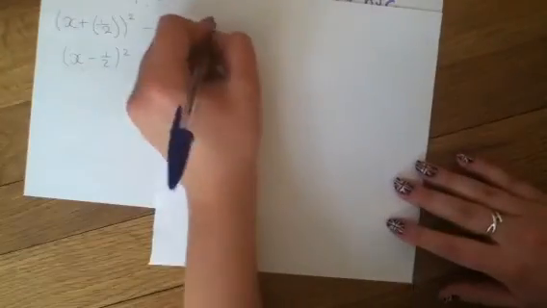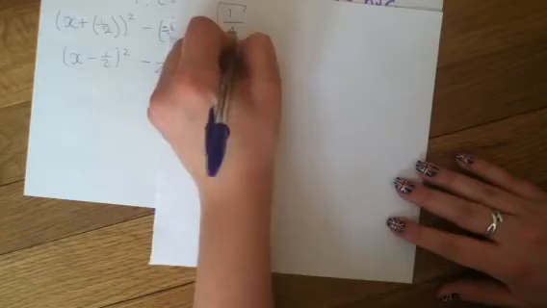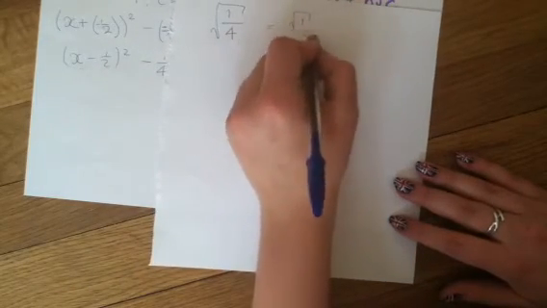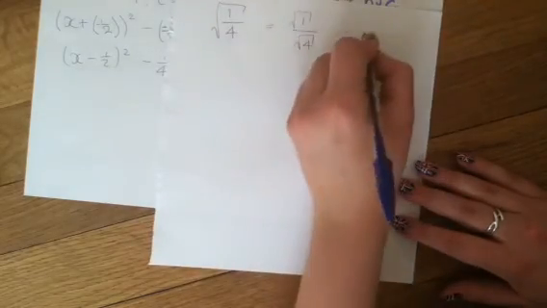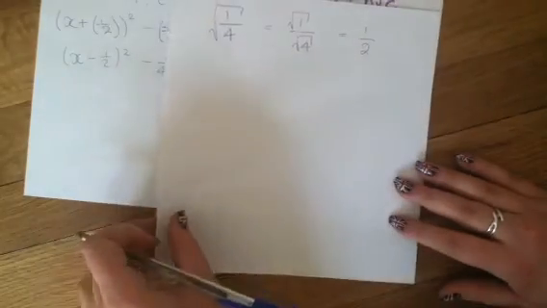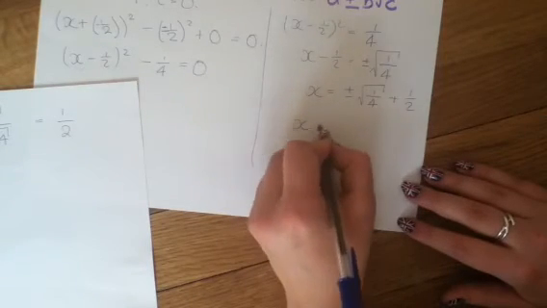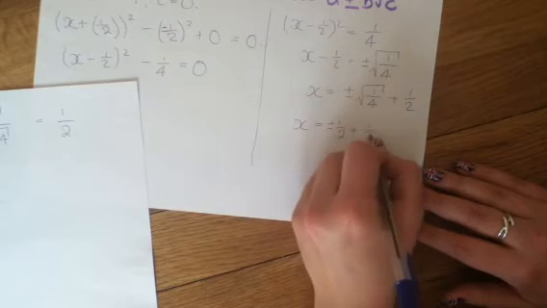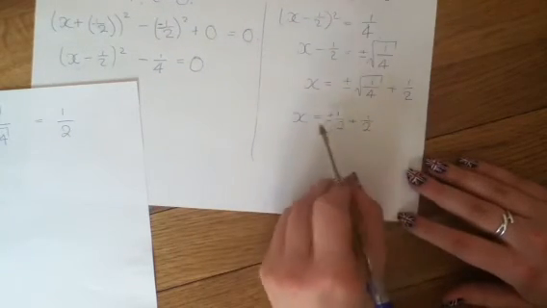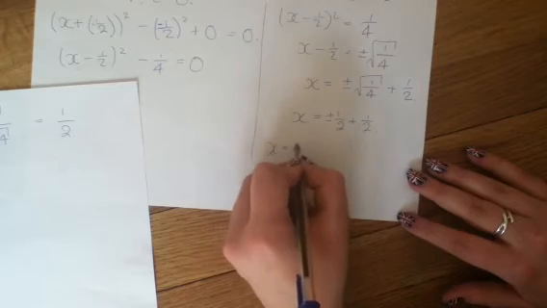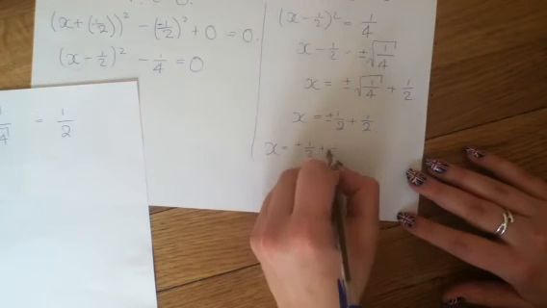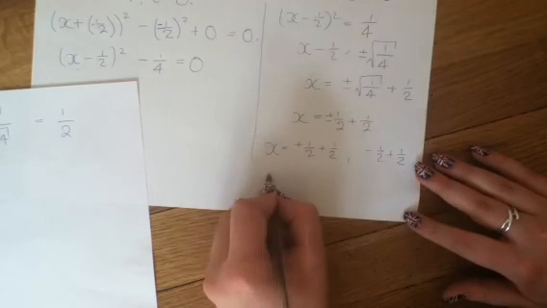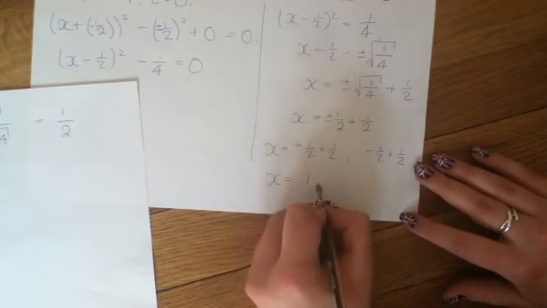We can look at what to do with this root 1/4. We know from indices 1 that this is root 1 over root 4, and this is 1 over 2. So we now have that x is plus or minus 1 over 2, plus 1 over 2. So we've now got two options. Either x is plus 1/2 plus 1/2, or x is minus a half plus a half. So we can now say that x is either 1 or 0.